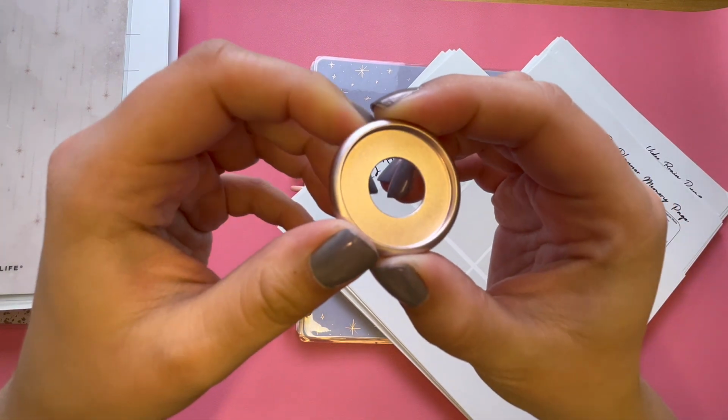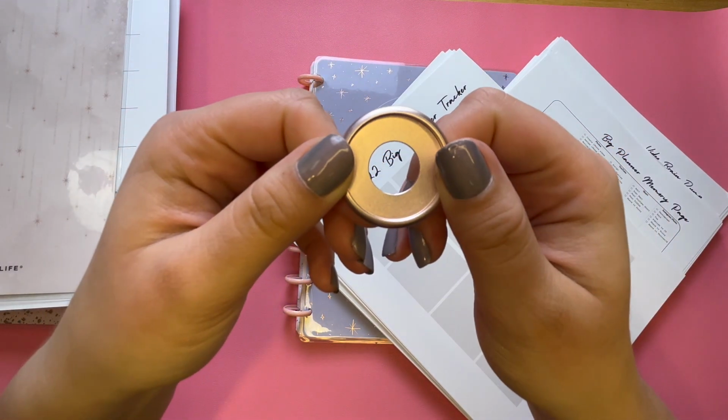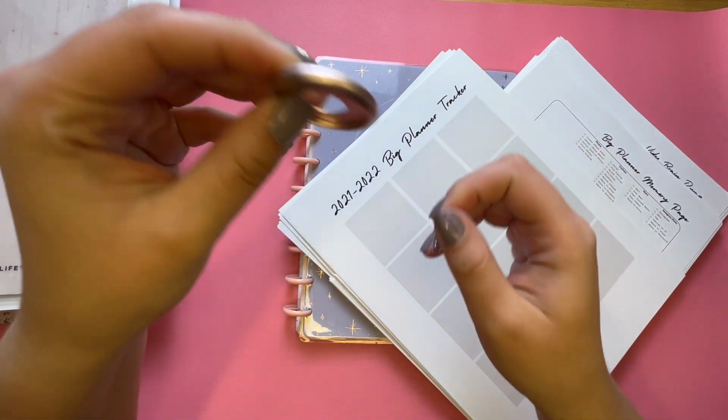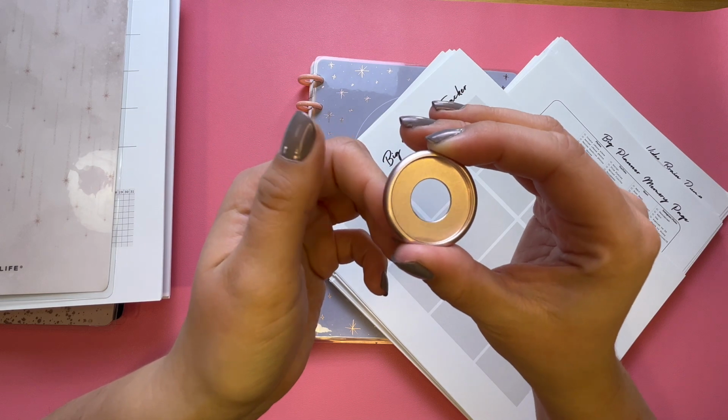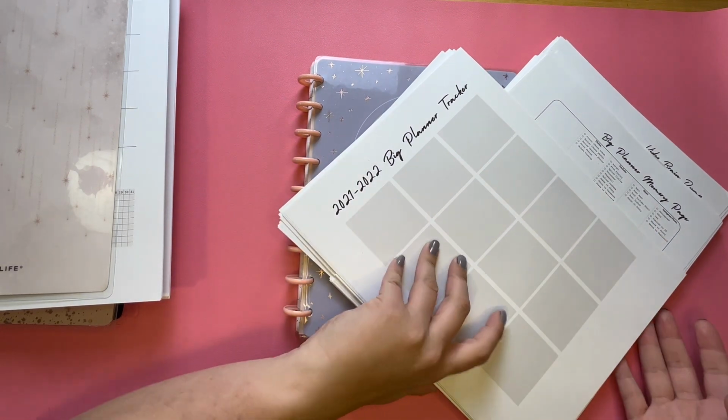They're these little pinkish rose goldish discs. I got them on Amazon forever ago, and they're metal. I don't know what brand they are. They're definitely not Happy Planner, but those are on deck just in case I need them.